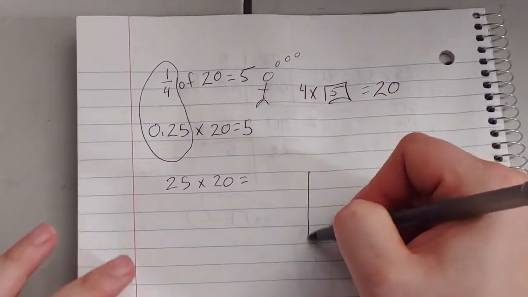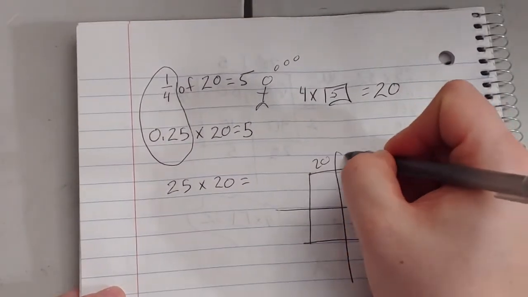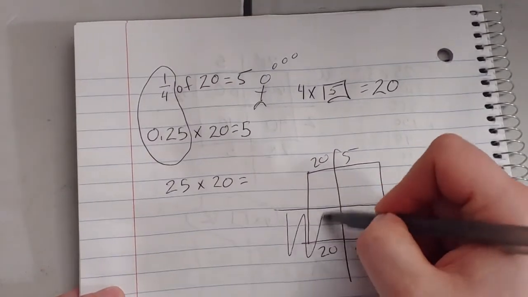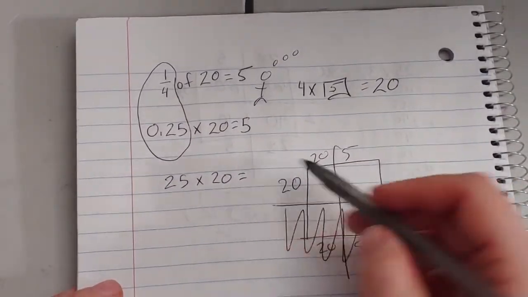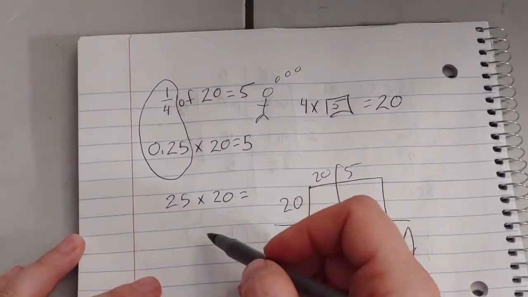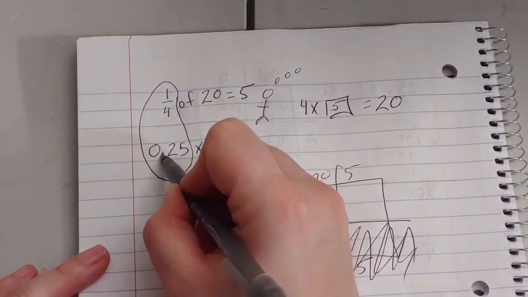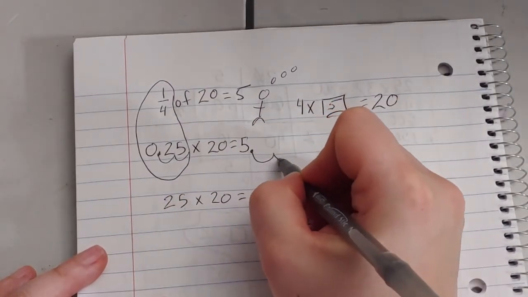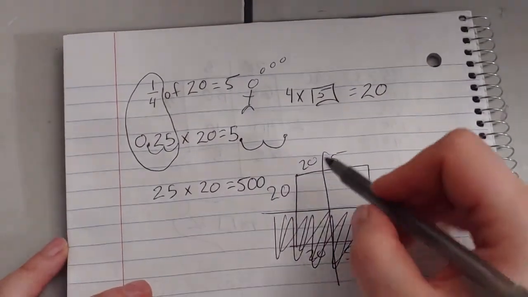So you might have pulled out your area model. 20 and 5, 20 and 5. Oops, 20 doesn't break apart. Or you might have thought about what I showed you earlier. If this is the decimal at the end, this is the decimal here. If I want to make this a whole number like this one, I have to go 1, 2. So then I'd have to go 1, 2. So that would put in 2 zeros, but let's see if we're right.